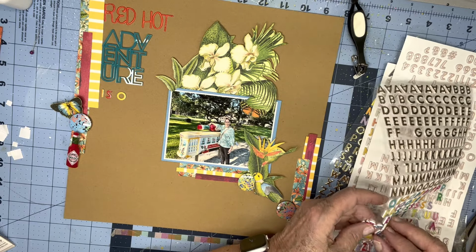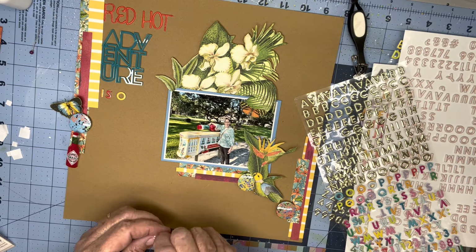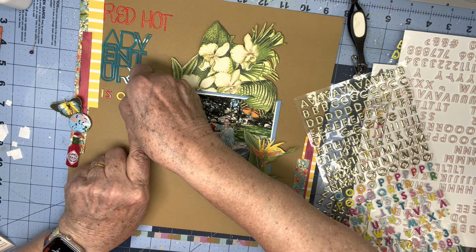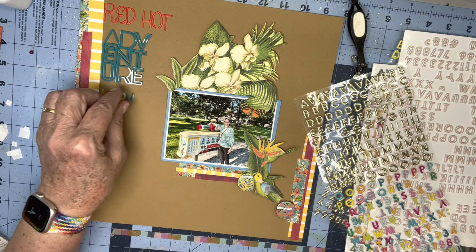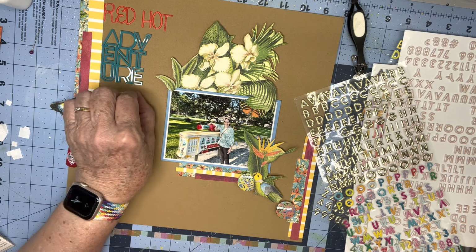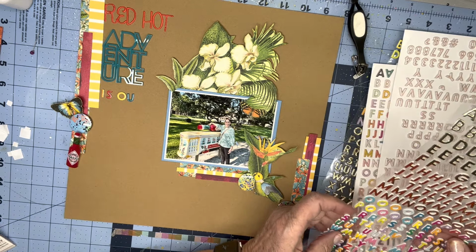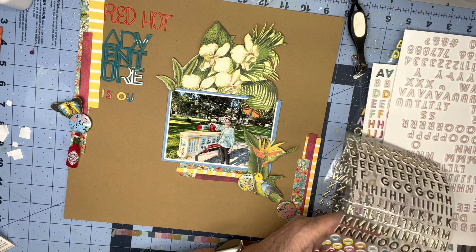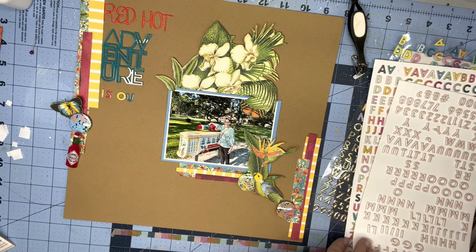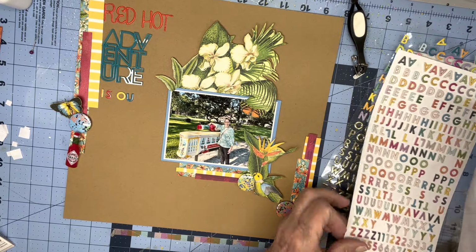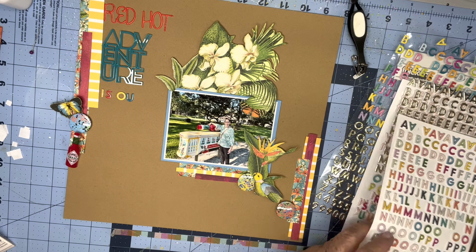And it's the same blue as in the... and then what do I want now? It'd be good to have a... what color T do I have? I have another kind of orange T.